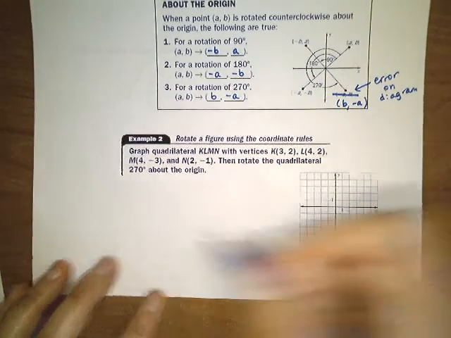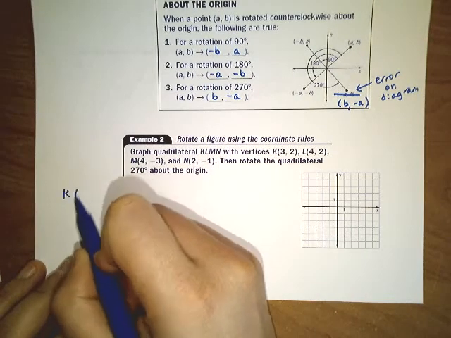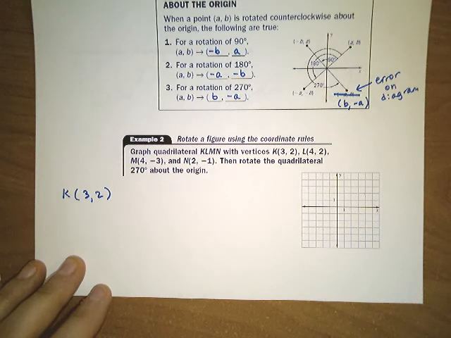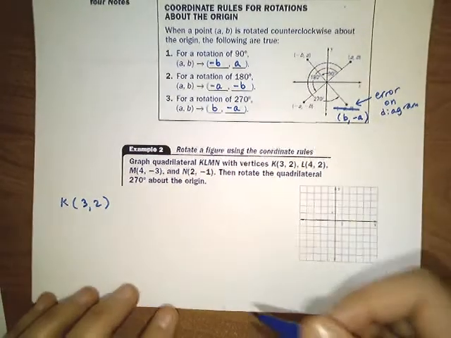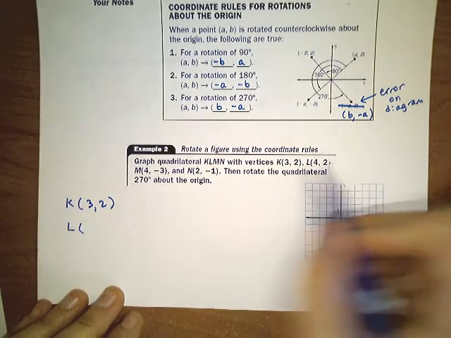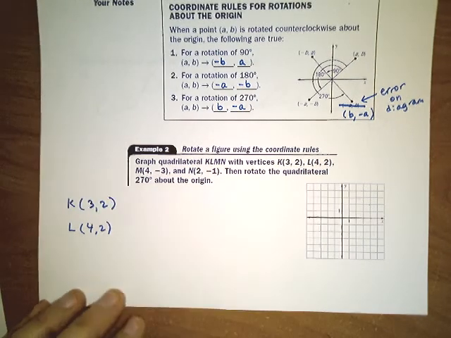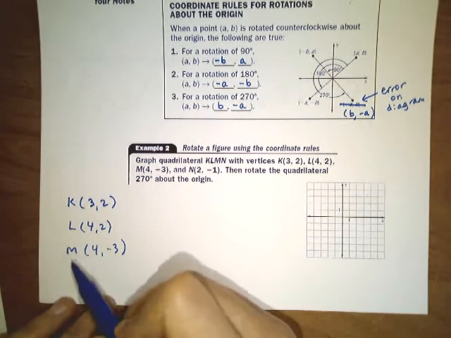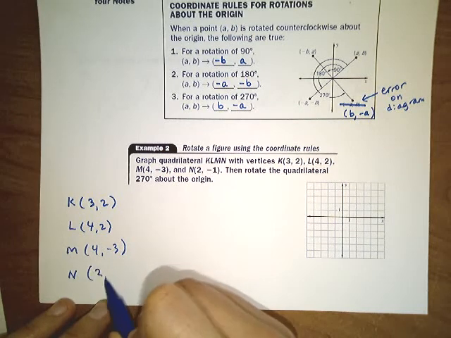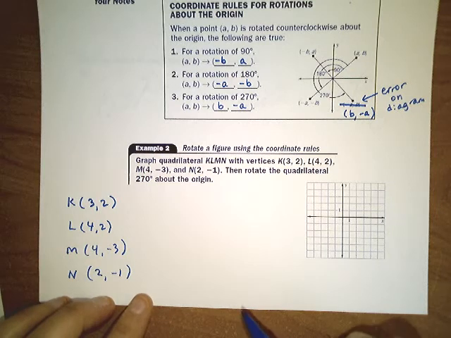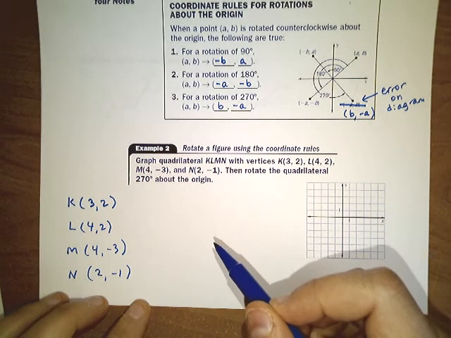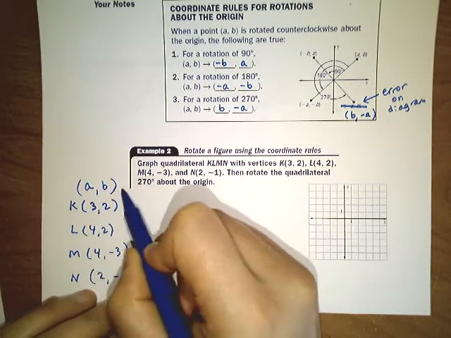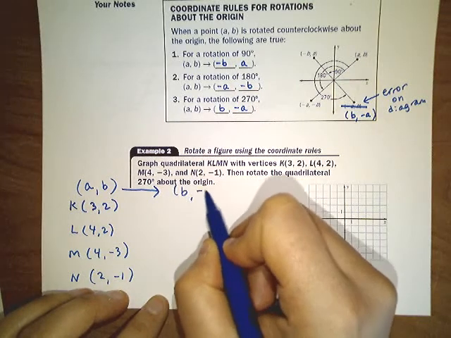So what I usually do is I write down my original points. K is 3, 2. L, I'm just copying them from the given paragraph, is 4, 2. M is 4, negative 3. And N is 2, negative 1. Okay. Now, when we have a 270-degree rotation, A, B becomes B, negative A.